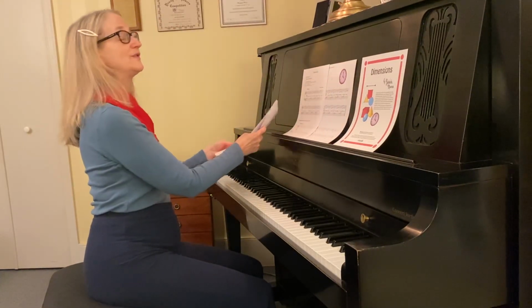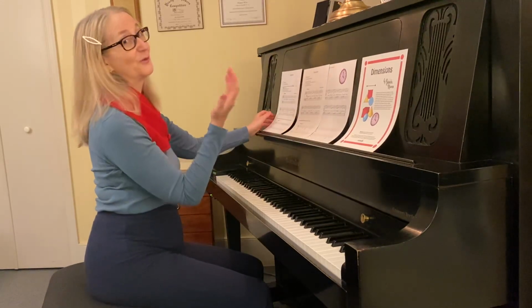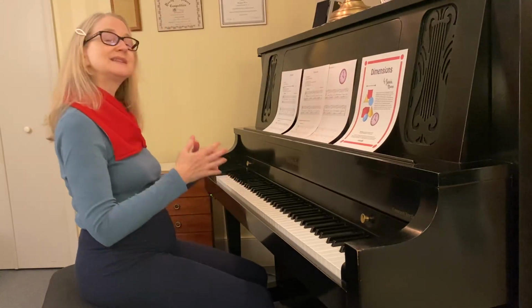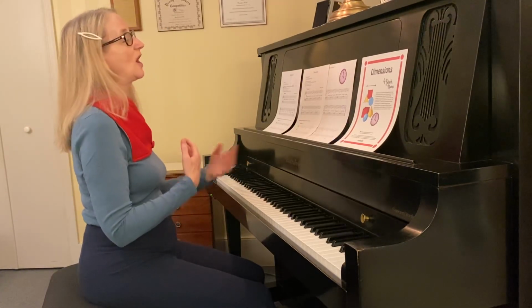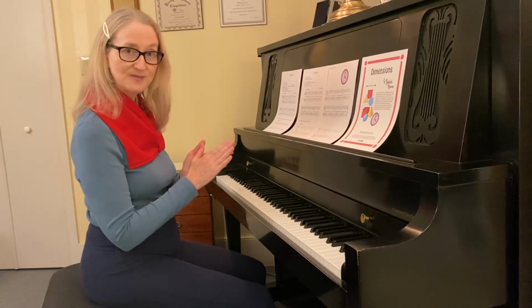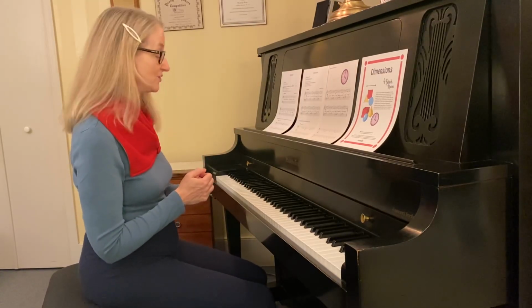And of course, the fourth movement is called the fourth dimension, and it's all about time. So because it's the fourth dimension, we focus on all kinds of things in music that have to do with the number 4, like it has 4 beats per measure, and it's based on the fourth interval.